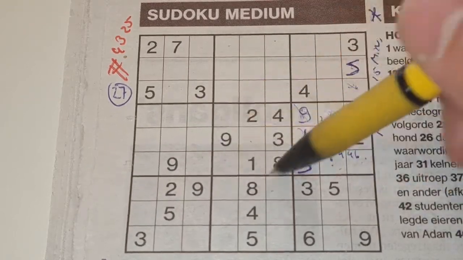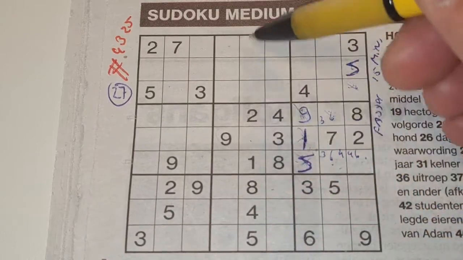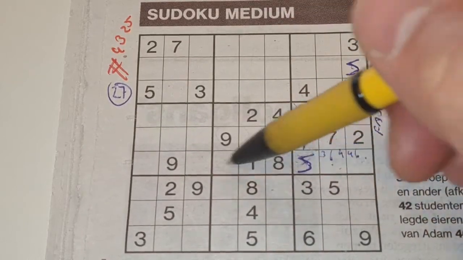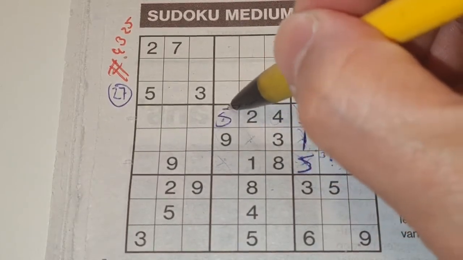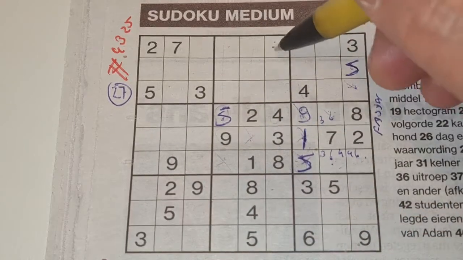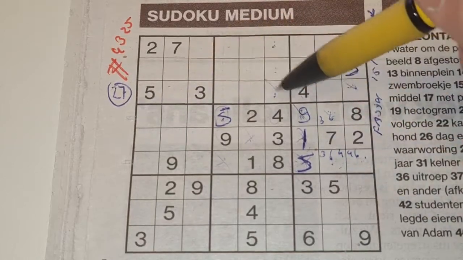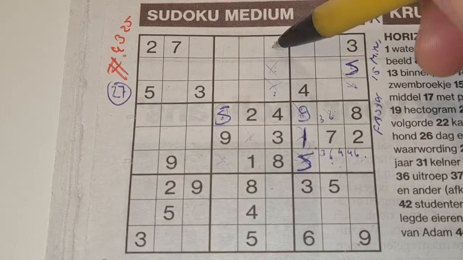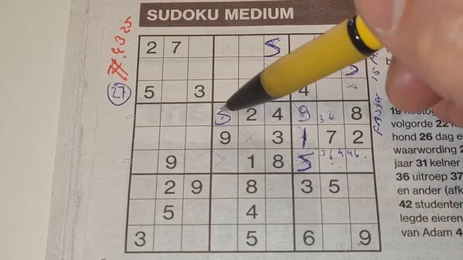1, 2, 3 missing numbers in this big square. One of the missing numbers is 5. We see here 5 in this column, so no 5 in this box. Here 5 in this row, so no 5 in that box. So 1 box left for the 5. Should be there. 5 in this column, 5 in the middle column. So the column next, the only 3 places left for the 5 should be here, or there. We see there 5, no 5 there. Here 5, no 5 there. The only place left for the 5 should be there.